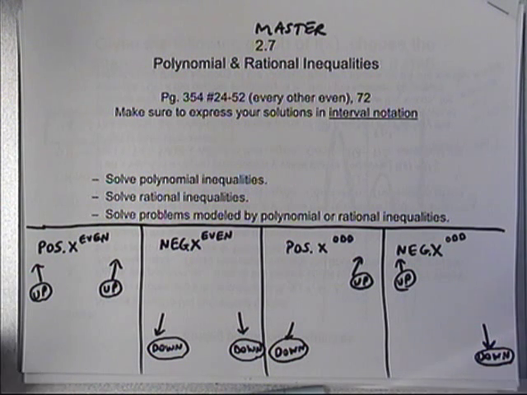equation and try to tell what the graph is doing on the ends. So on the left and the right, what is it doing? Is it going up on the left or down on the left? Same thing on the right, is it going up or down?